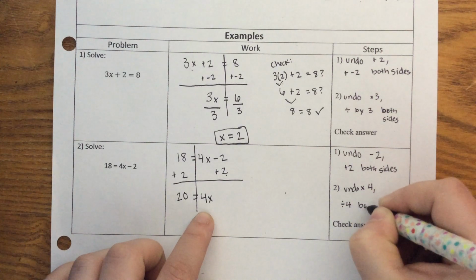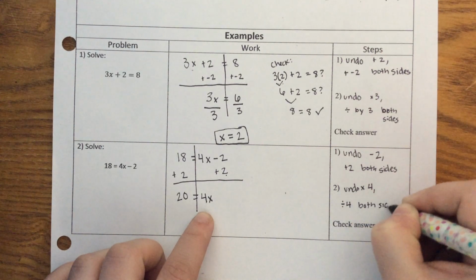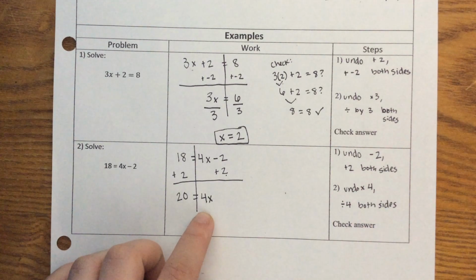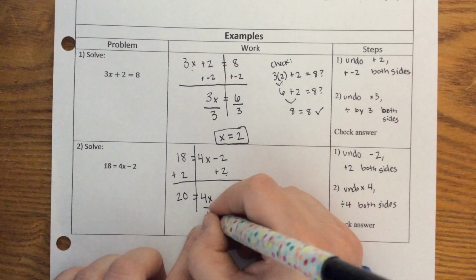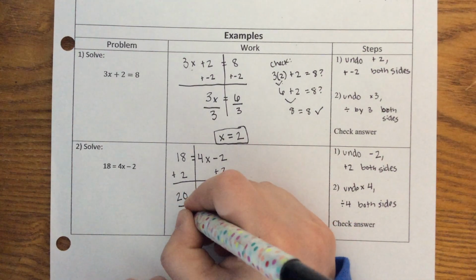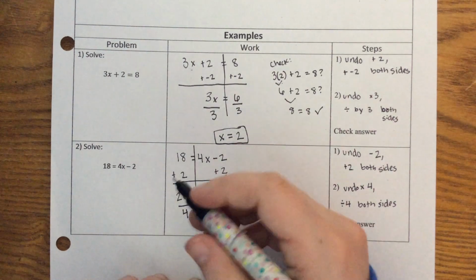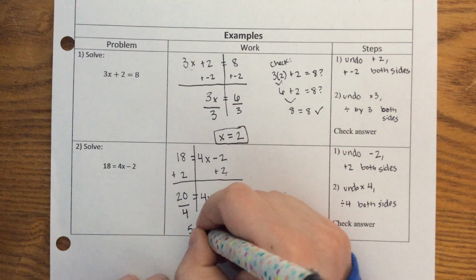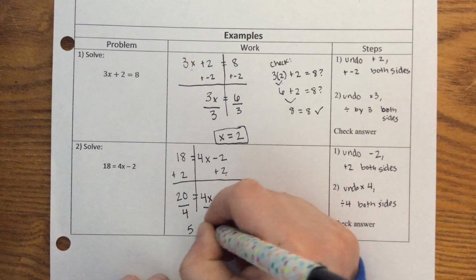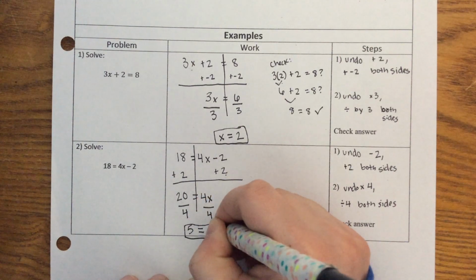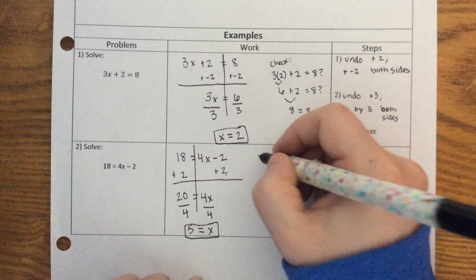4 on both sides. Okay, but to divide, we use that fraction line. So I'm going to say divide by 4, divide by 4. So 20 divided by 4 is 5. So 5 equals x. And it's okay to use a calculator if you need to. Okay, now we're going to do our check.